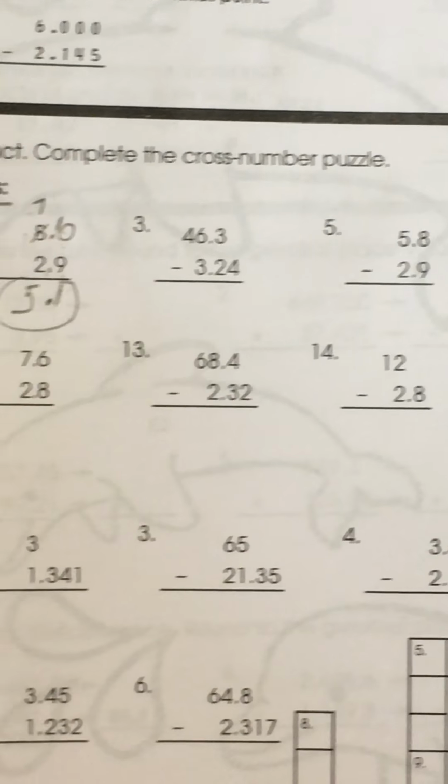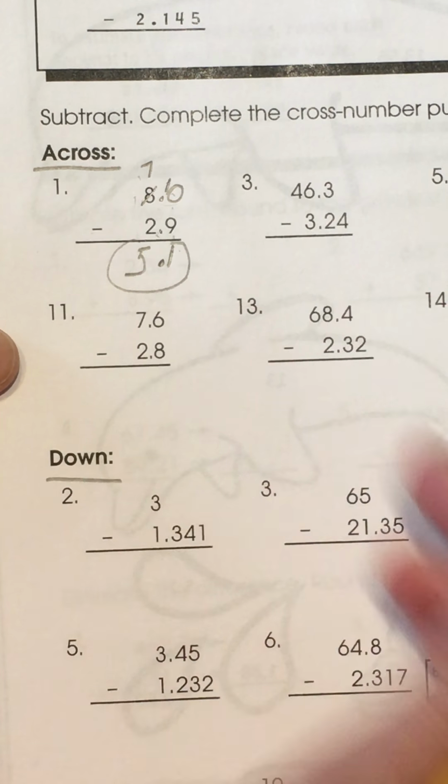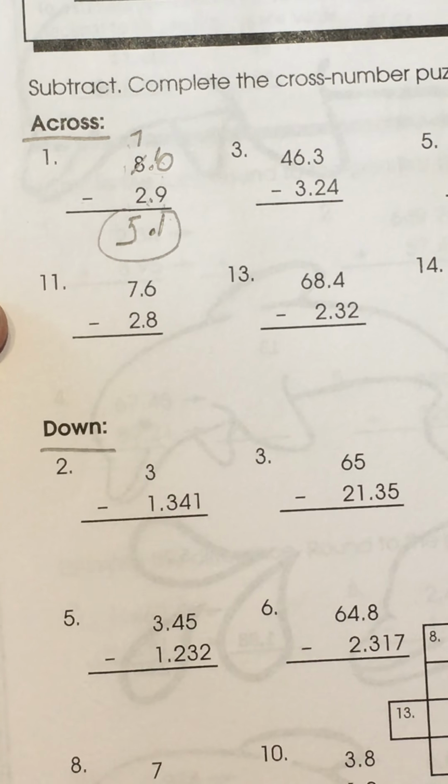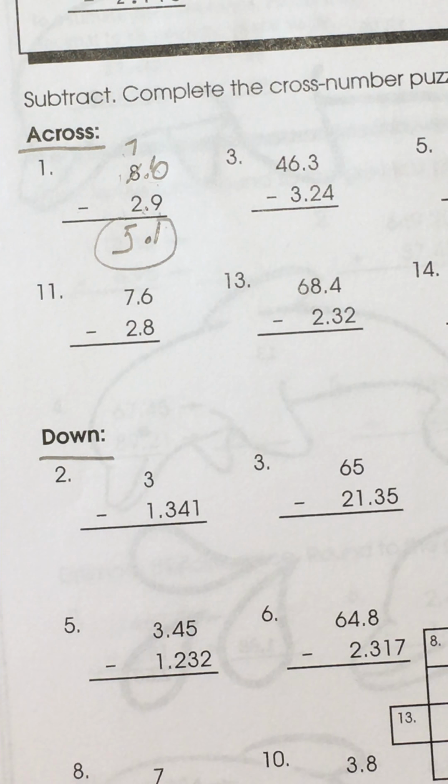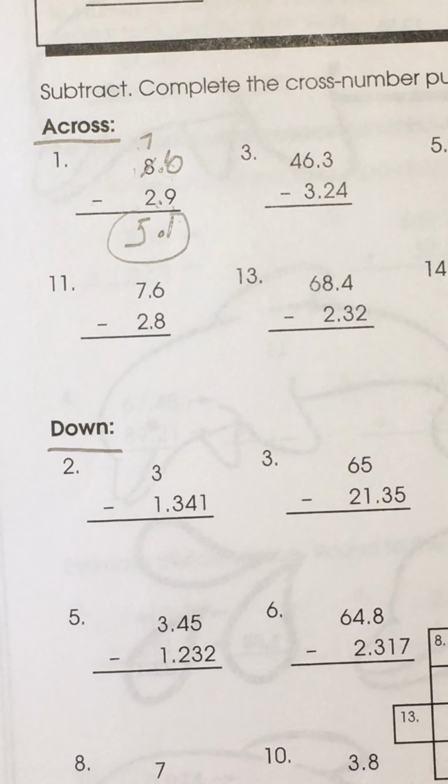Okay, so now let's go to 3. I'm not going to complete all of this like the previous pages. I will do a couple sample problems, and then I'll show you the answer key. You can finish the page on your own and then check it in the video.